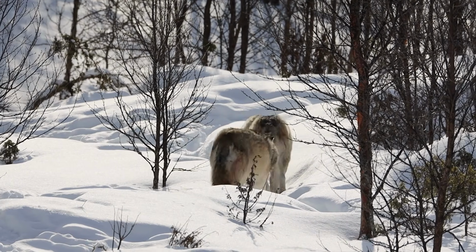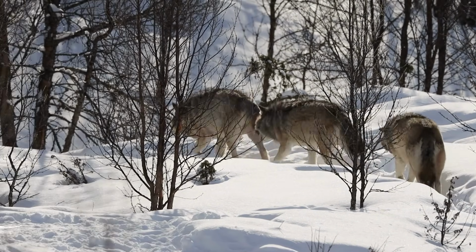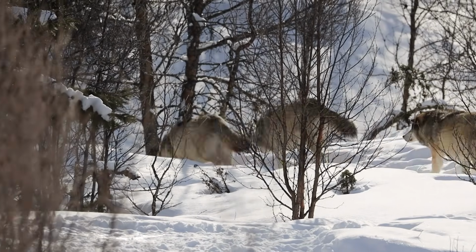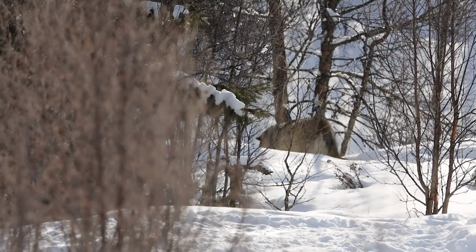a few things are certain. That wolves play a key role in this ecosystem, and that protected places like Isle Royale help maintain that role by keeping wild places wild.